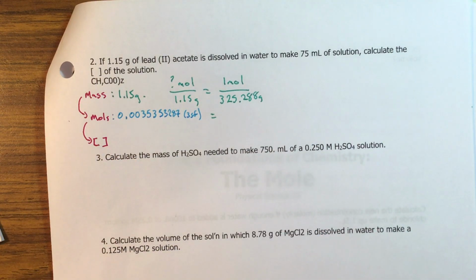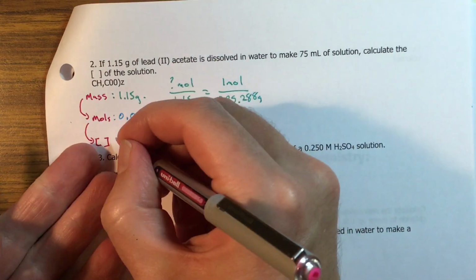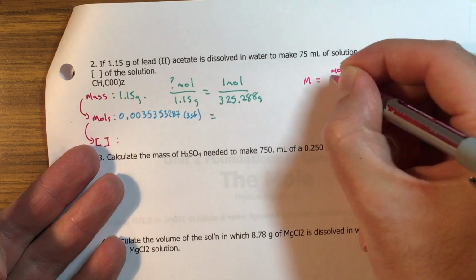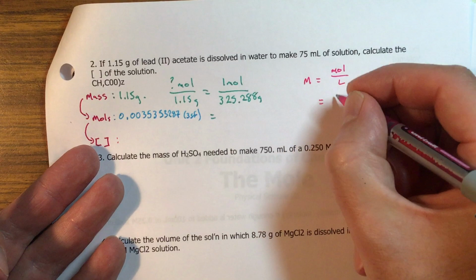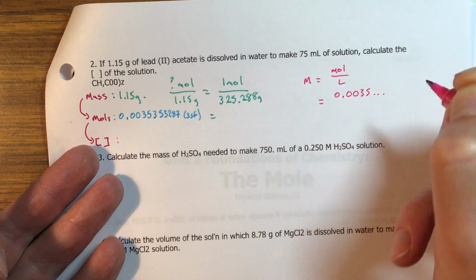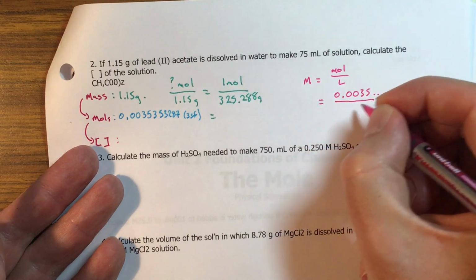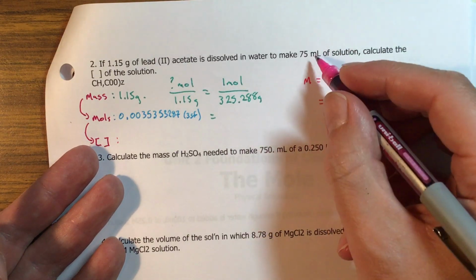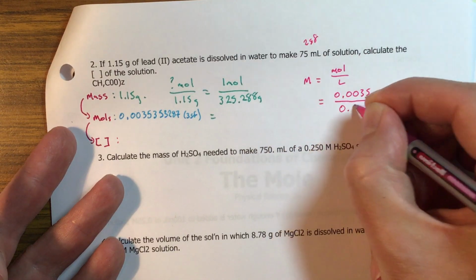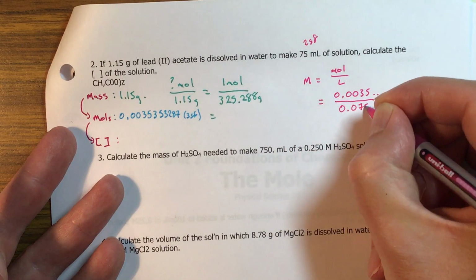Now we go to our concentration as our next step. So concentration is equal to our moles per liter. It's equal to 0.0035 ... that number's in my calculator still. Divided by, we've got 75, and this is 2 sig figs. And we do 0.075.